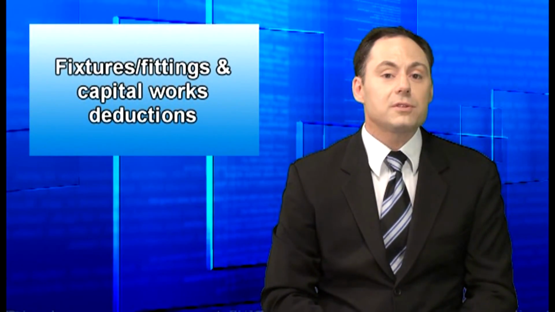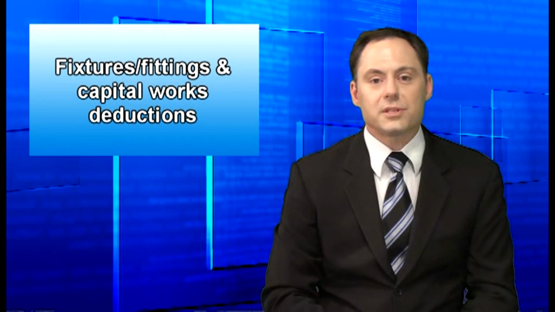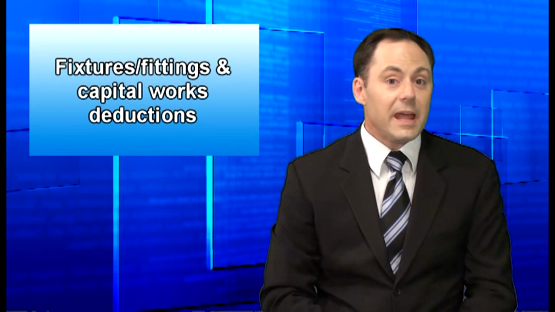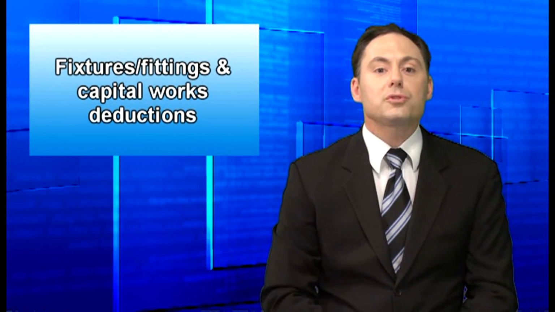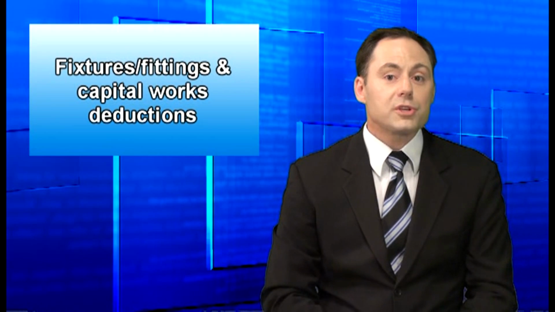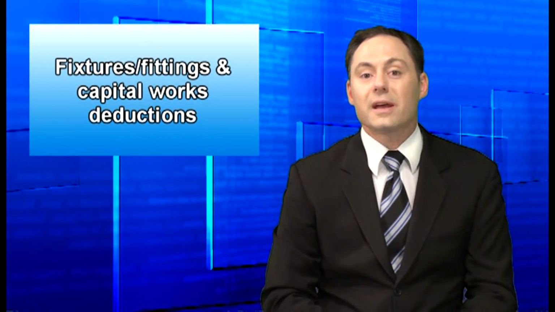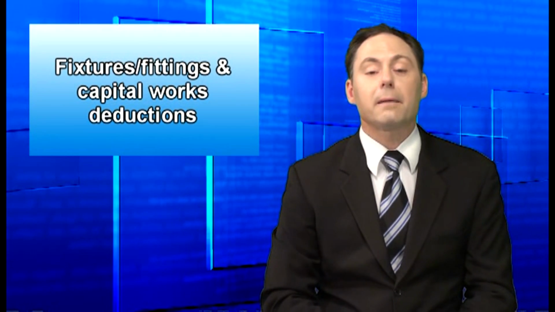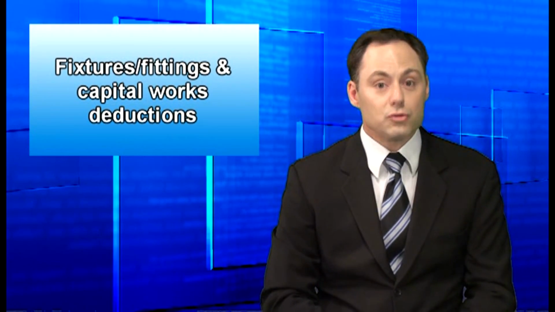These capital works and depreciation assets are very tax effective because the taxpayer doesn't spend any money for this depreciation expense. Instead, this non-cash expense, called depreciation, which relates to both capital works and fixtures and fittings, simply increases the overall expenses against the rental property income and drives up the net loss, which in turn drives up the potential tax refund.